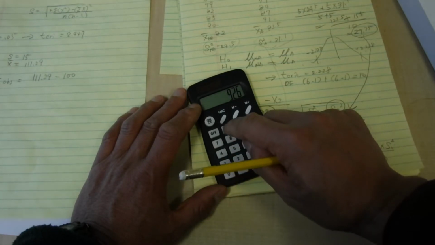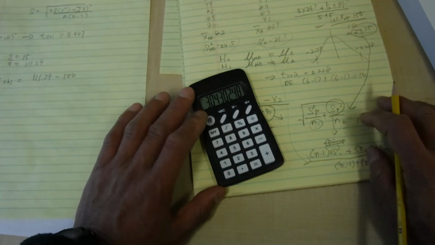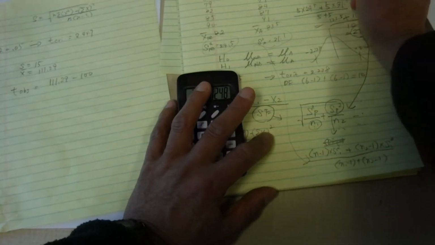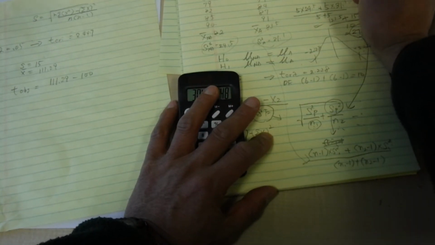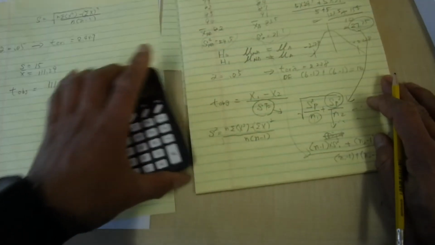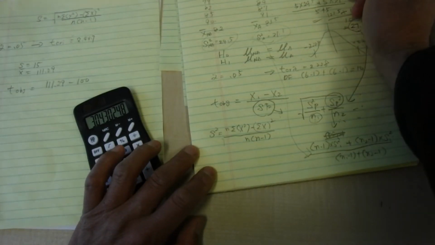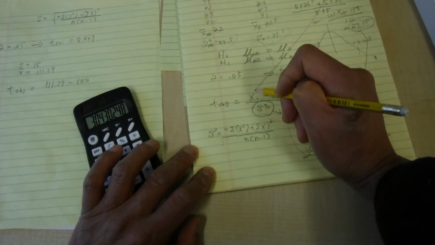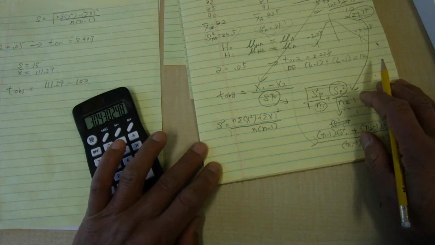And we have to take the square root of that. That's 3.04. So 3.04 is the standard error of the mean. We plug this into the formula to compute t observed.